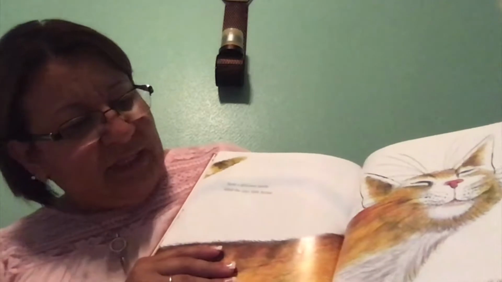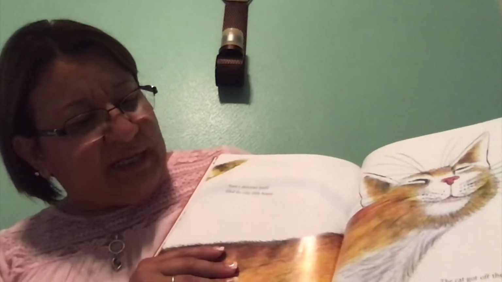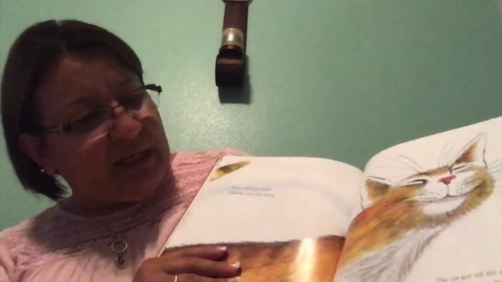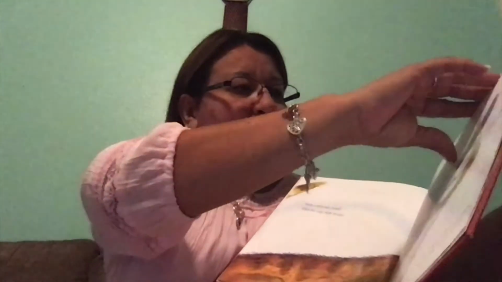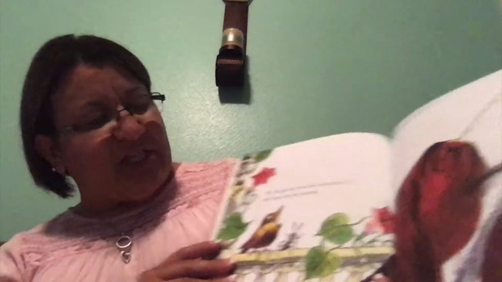All right. So soon a delicious smell filled the cozy little house. The cat got off the soft couch and strolled into the kitchen. The dog got up from the sunny back porch and came into the kitchen.